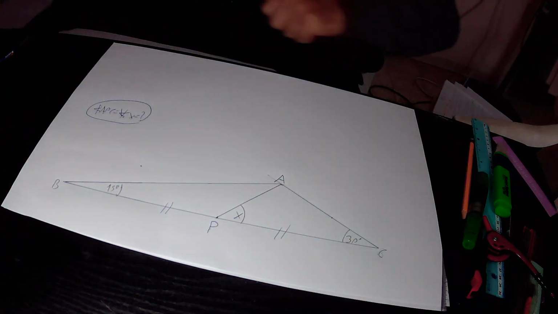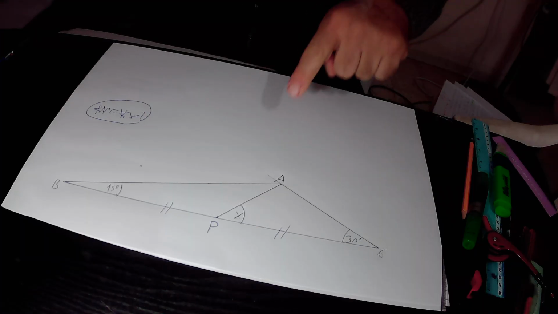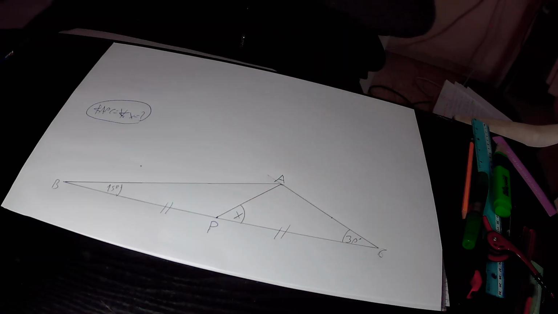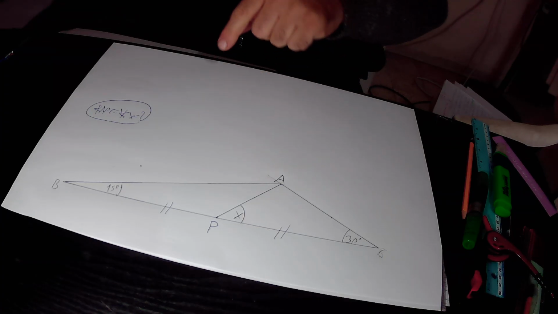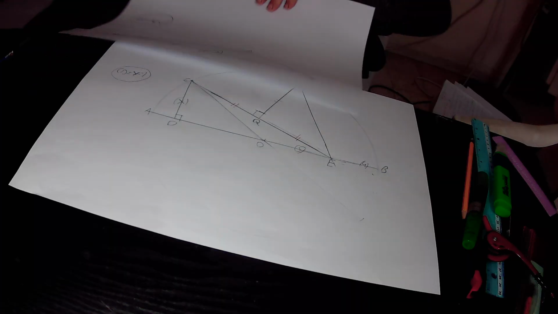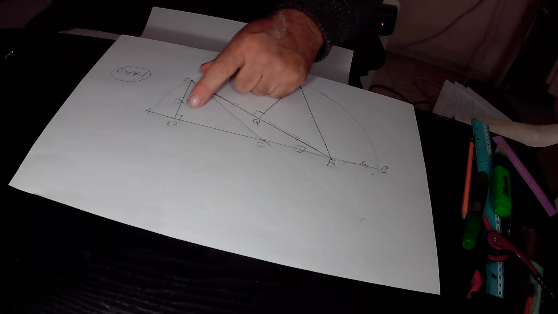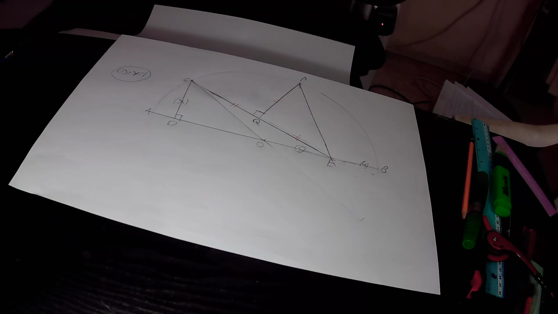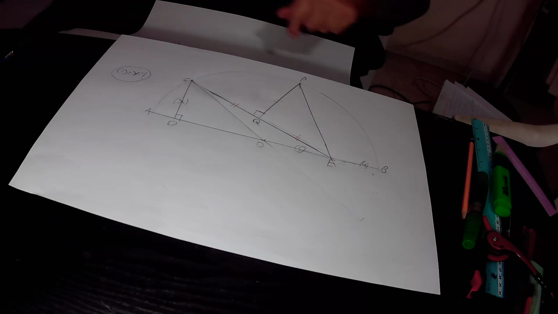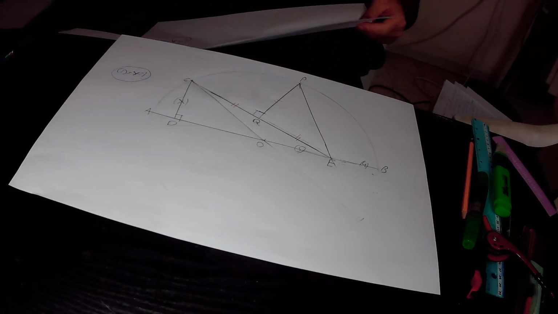And now in this lecture we'll answer two questions. In the first question, we'll find out the size of this angle APC equals x. So we have to find out the value of this angle x. And in the second question, we'll find out the length of this line segment CD equals x. So we have to find out the value of line segment x. We'll start with the first question.